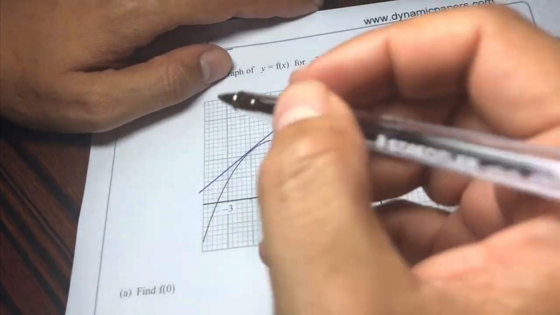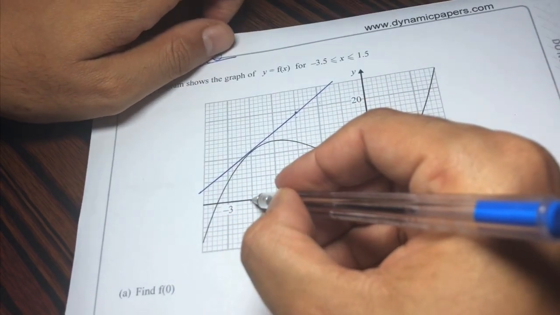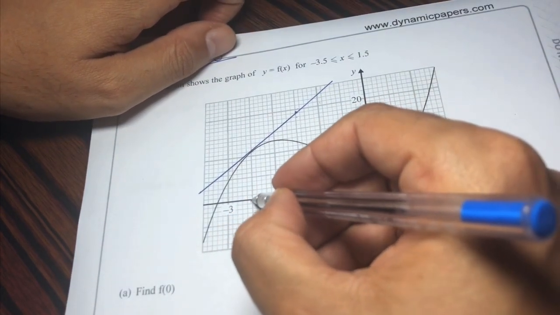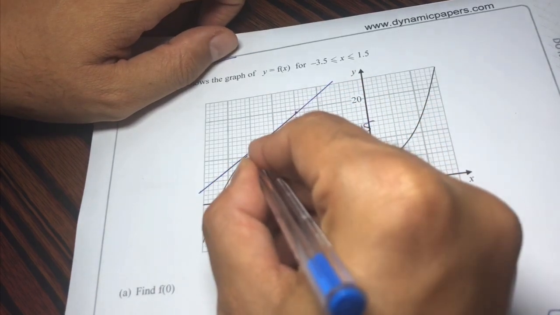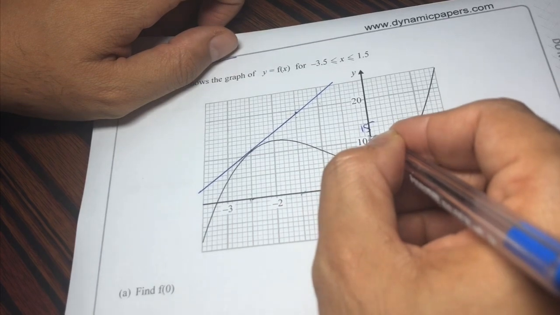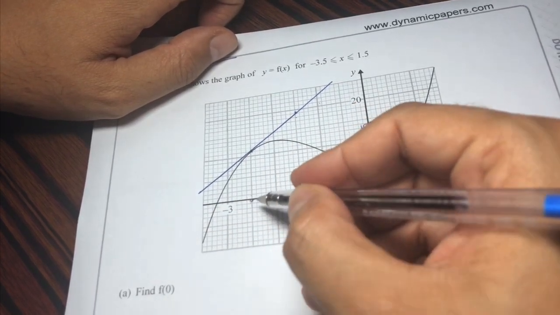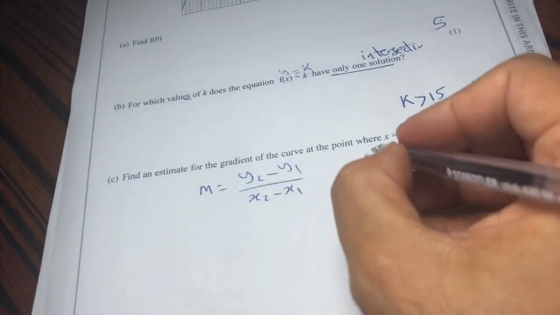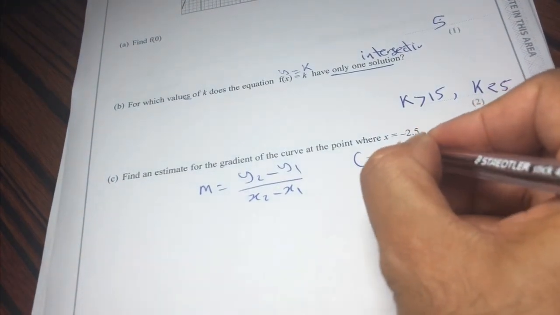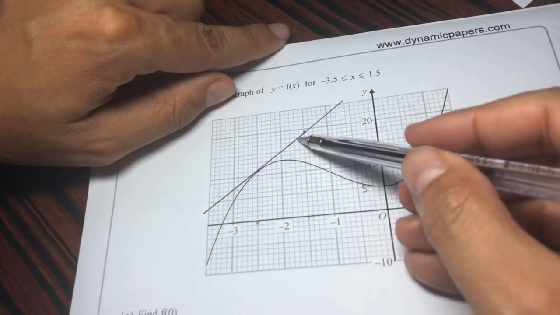Let's figure out a clear, easy point. Here's the first point, -2.5, and here it is above 10 by 1 square, so it's 11. So I have the first point, -2.5 and 11. Second point, let's find another point here.